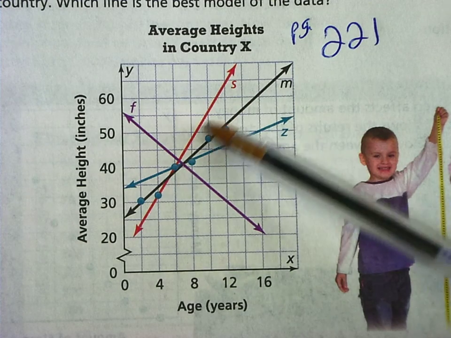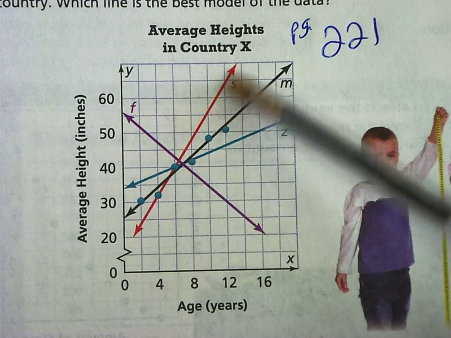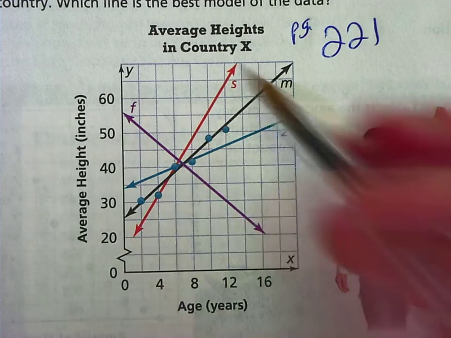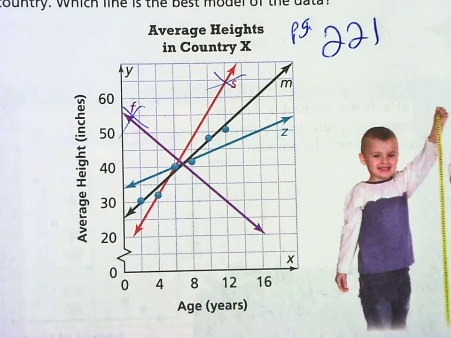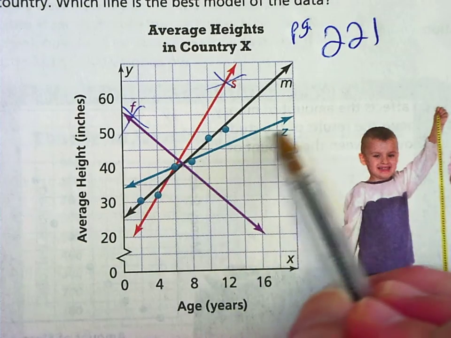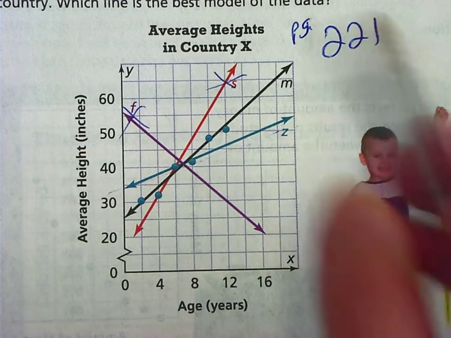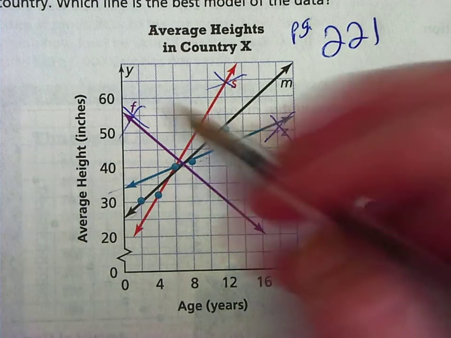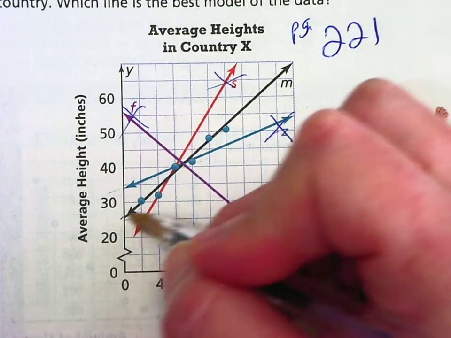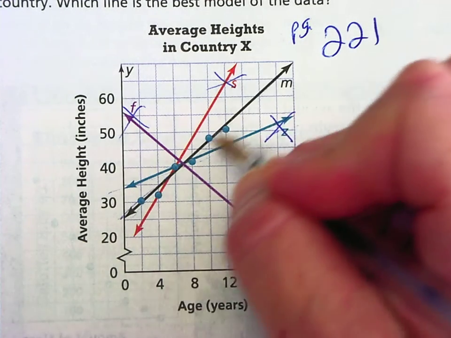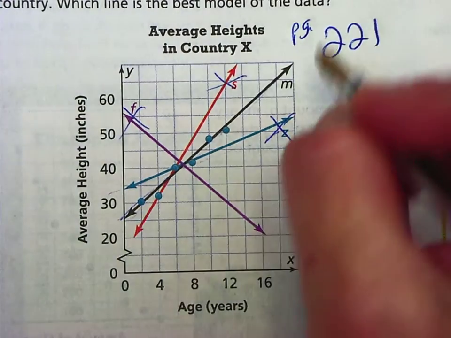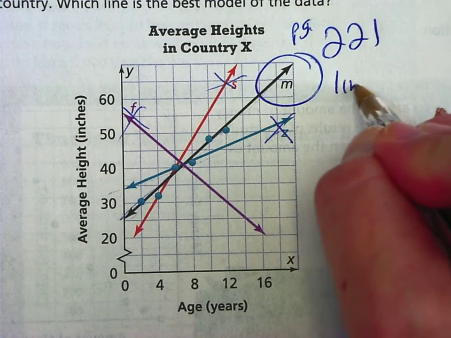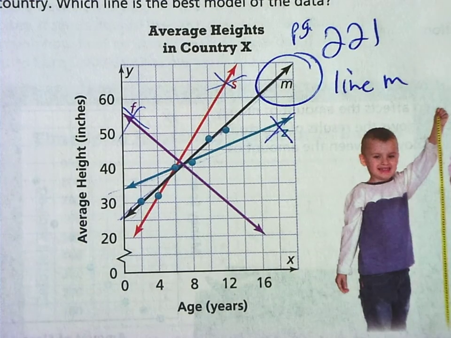Line S, it's only hitting a couple of points and it's not really following the direction of the points. So I wouldn't say line S, I wouldn't say line F. Line Z really isn't following all the data points. So do you see how line M is going through the points? It follows the points the best. So line M would be your line of best fit.